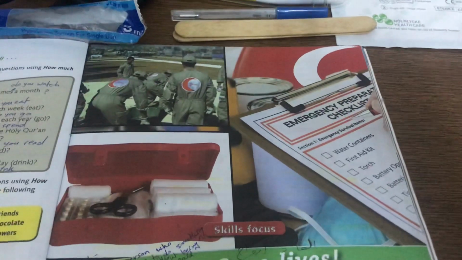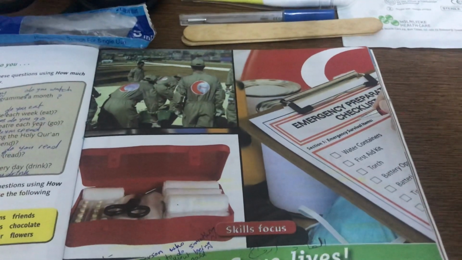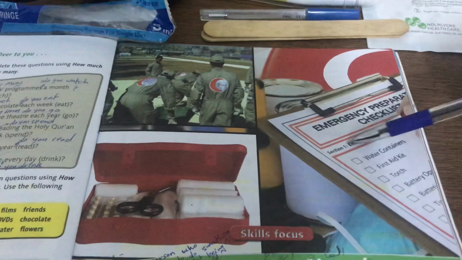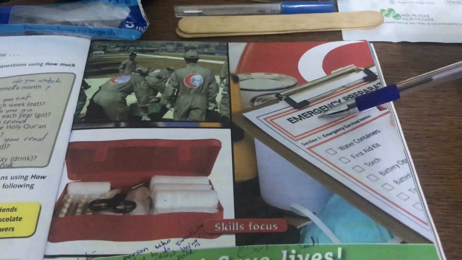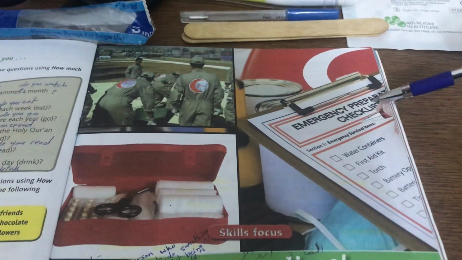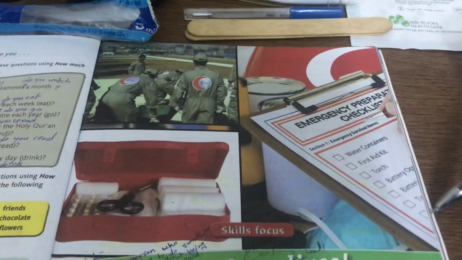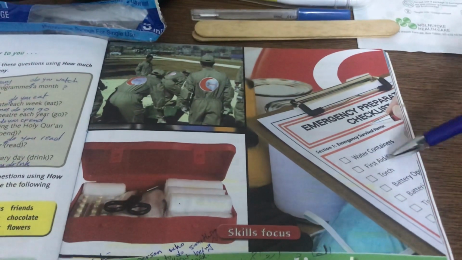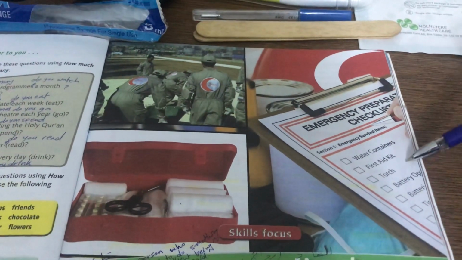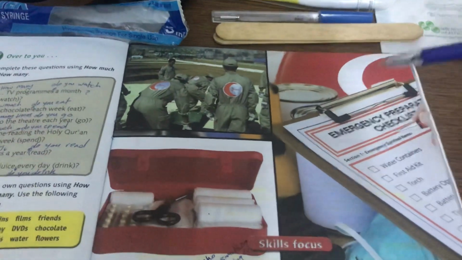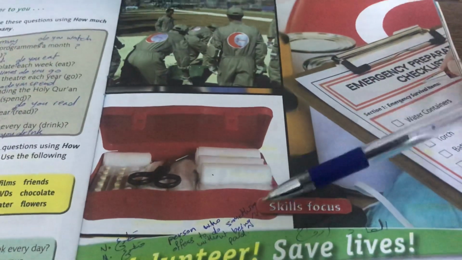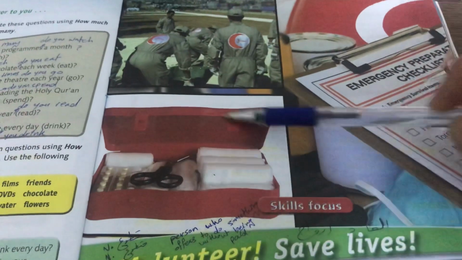Let's look at the photo that we have. What do you guys see in the photo? Here we have the first photo: emergency preparation checklist, water containers, first aid kit, torch. We have a first aid kit.